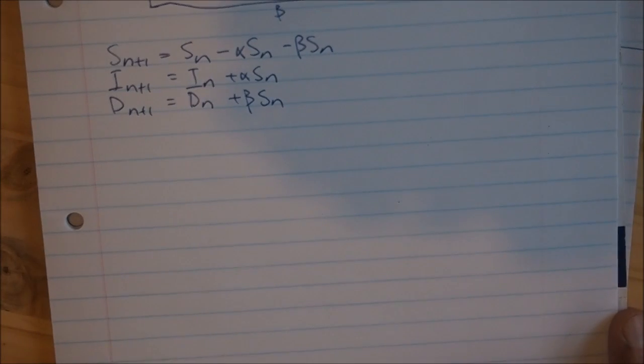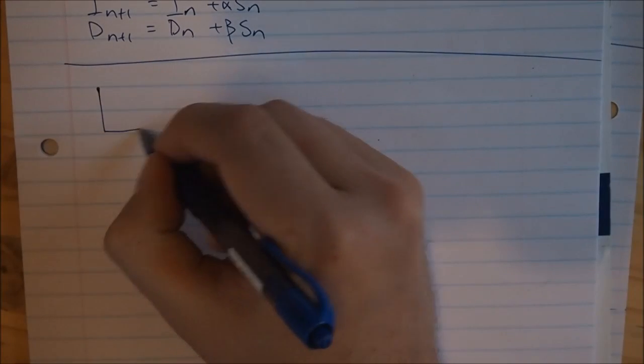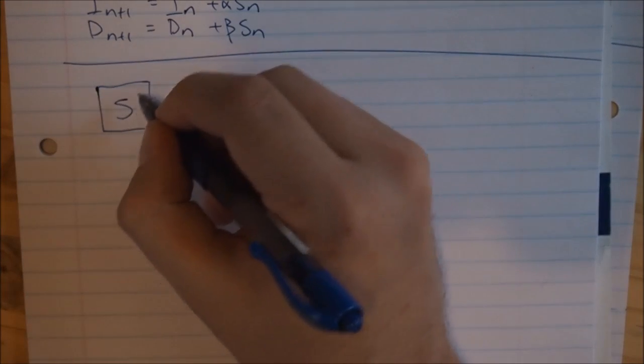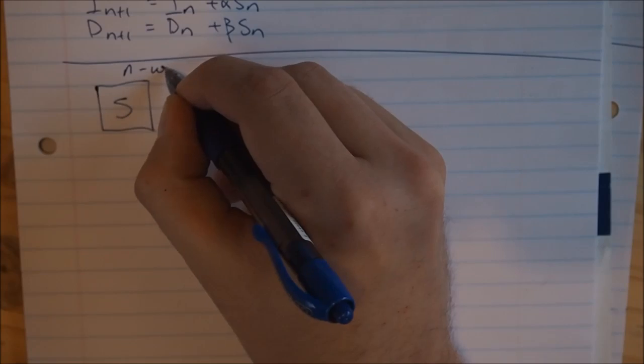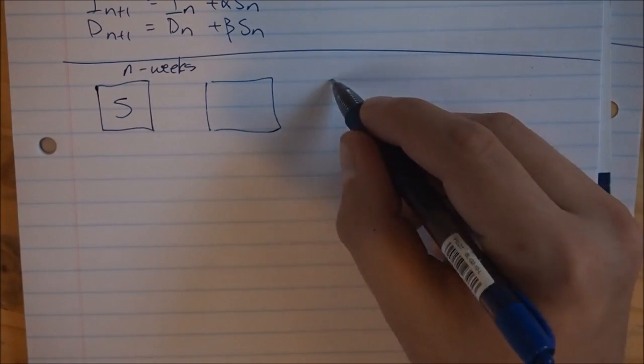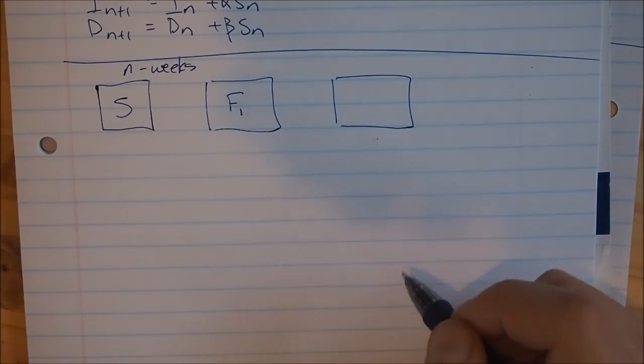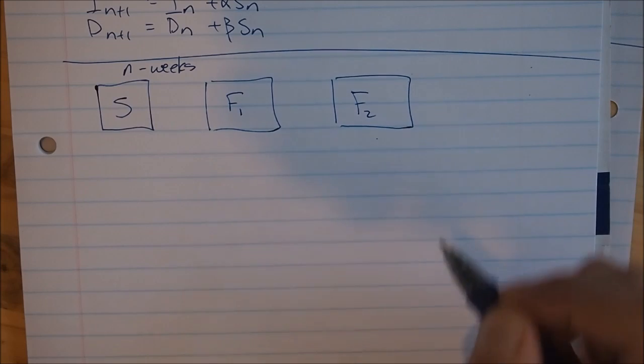Okay. So again, we have S for the number of susceptible people. I'm going to draw the compartment first. So we have the number of susceptible people, and little n is going to represent weeks. Because they're infectious for 2 weeks, I'm going to represent them as 2 separate blocks. So this is going to be infectious, the first week of infectiousness and the second week of infectiousness.